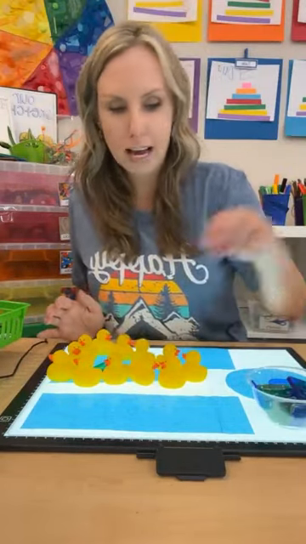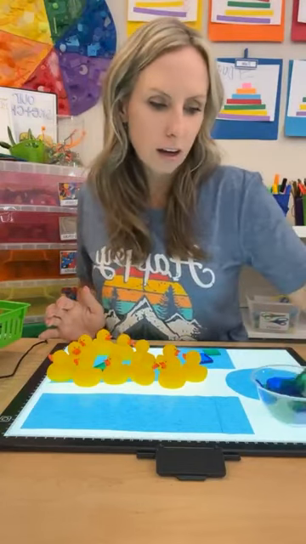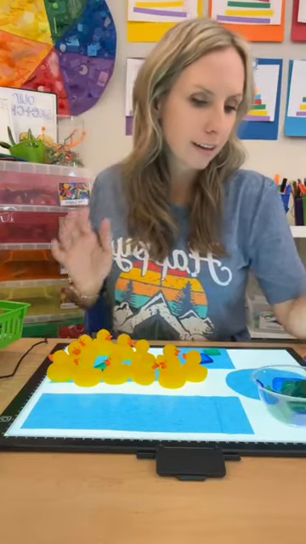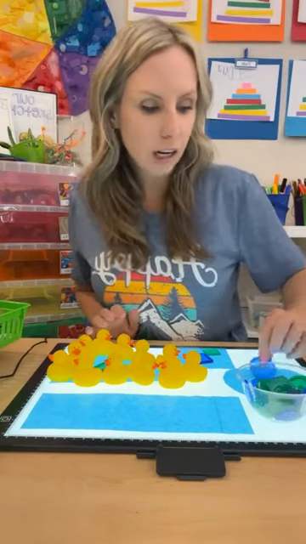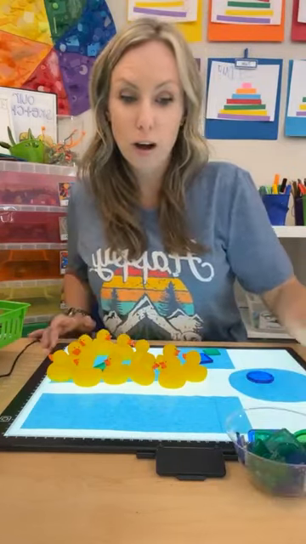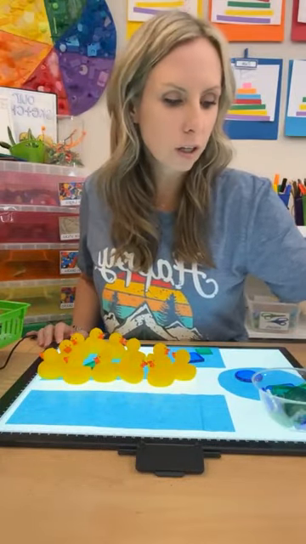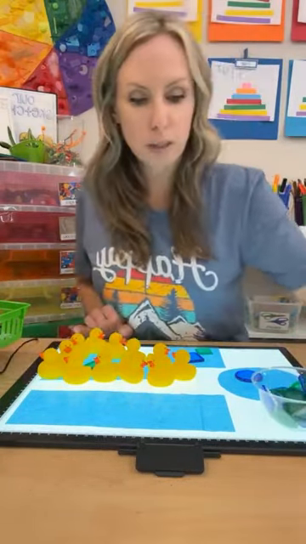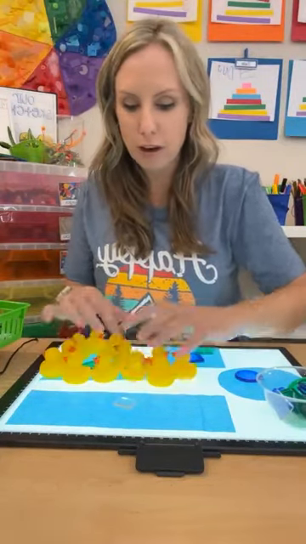So I have a triangle, this one's a square, and I just put them in a little cup over here, or you can put them on the corner, if you have a little table behind it, whatever you want to do. We're going to pretend, oh, that is a rectangle. And then you can match them up. And it's just a really fun little activity.